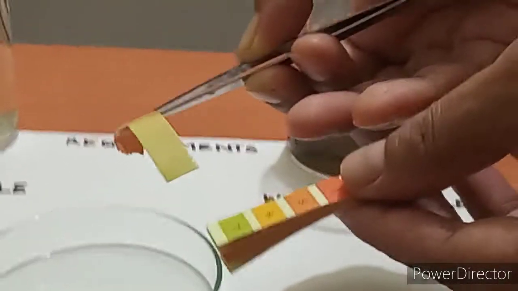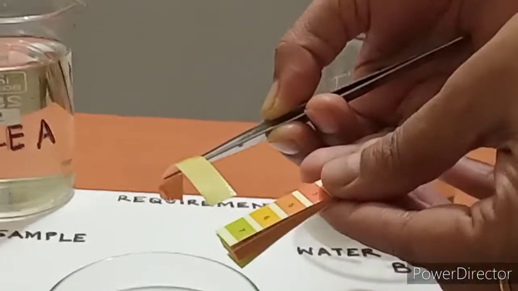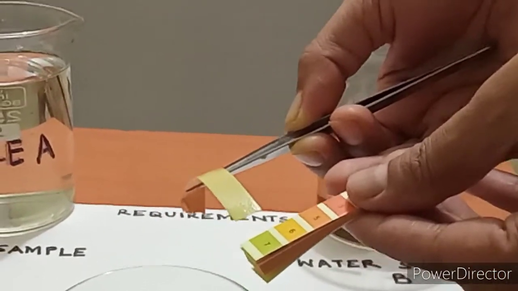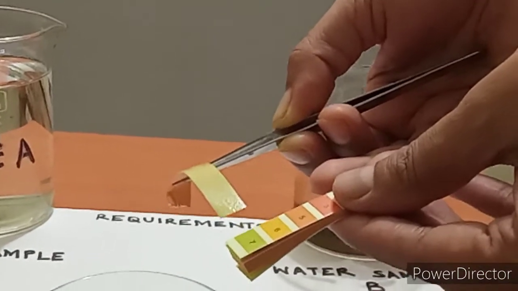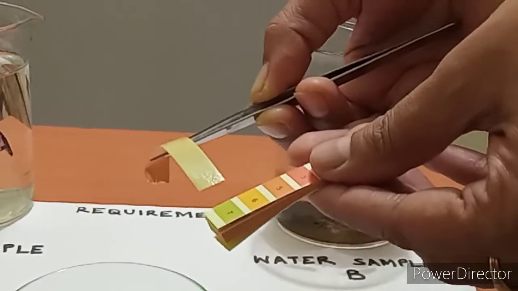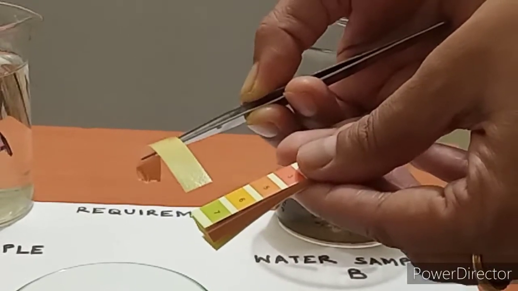Now this can also be done with narrow range pH paper, in which we can get the accurate pH of sample A.